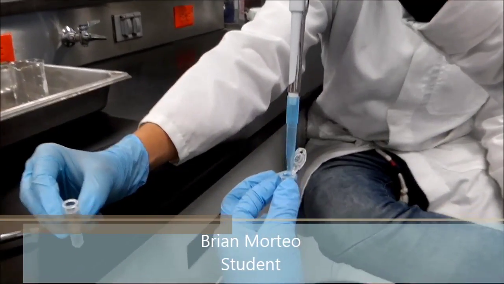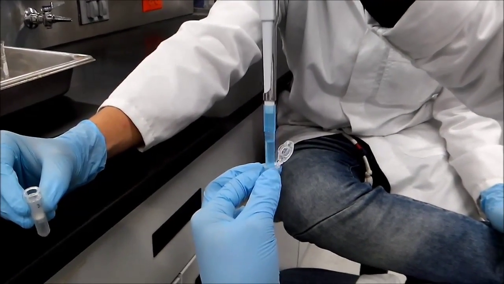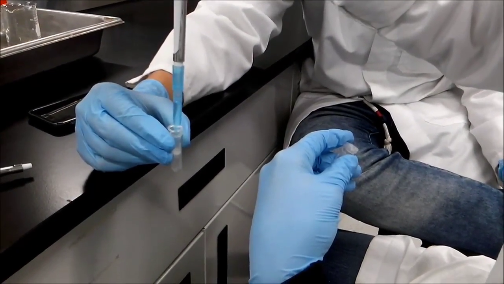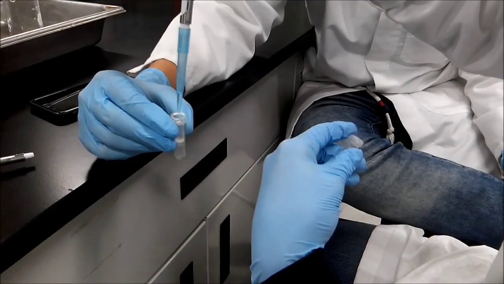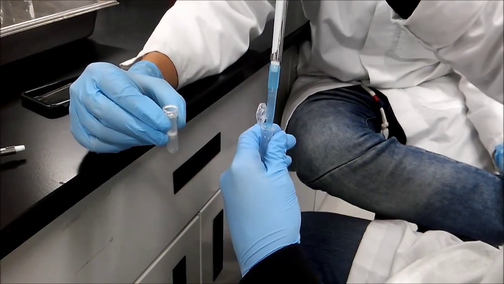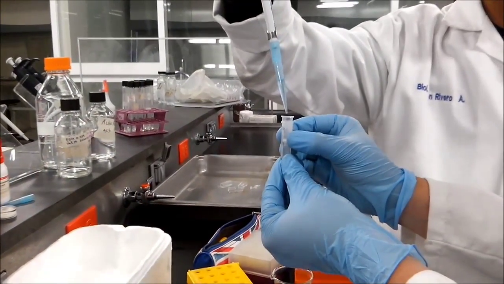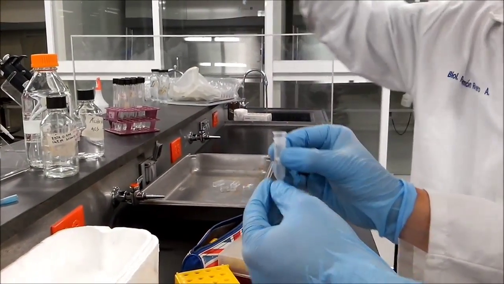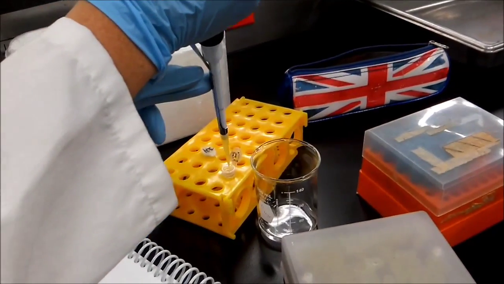For the experimental procedure, the first step was to excise the gel slice, and then we weighed it. We added gel solubilization buffer at 50 degrees Celsius, and then we loaded the column. We centrifuged it for a minute, and then we added the wash buffer containing ethanol. Then we centrifuged it again, and the last step was to add the elution buffer and to centrifuge again in order to recuperate the genetic material.